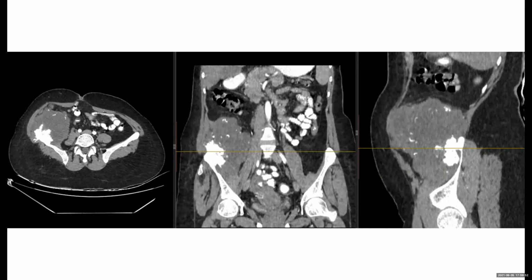This is a destructive lesion of the right ilium with a very large soft tissue component projecting anteriorly, so this is an aggressive-looking tumor arising from the right ilium. Keeping in view the age of the patient, it can be an osteosarcoma, and it can be a metastasis.